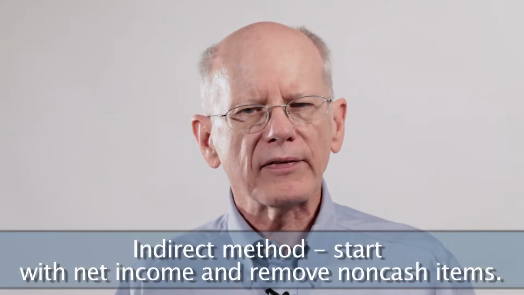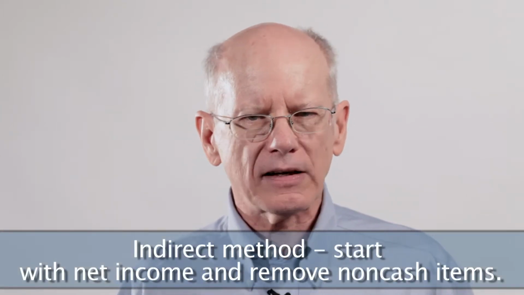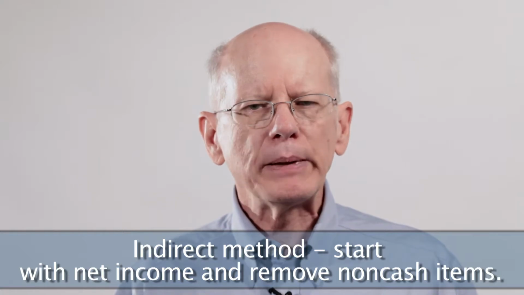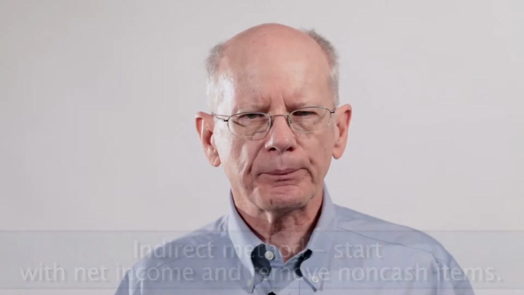So your roommate is looking at a statement of cash flows operating activities created by the indirect method. And the indirect method does a couple of things. The indirect method starts with net income and then begins by removing any non-cash items in net income.